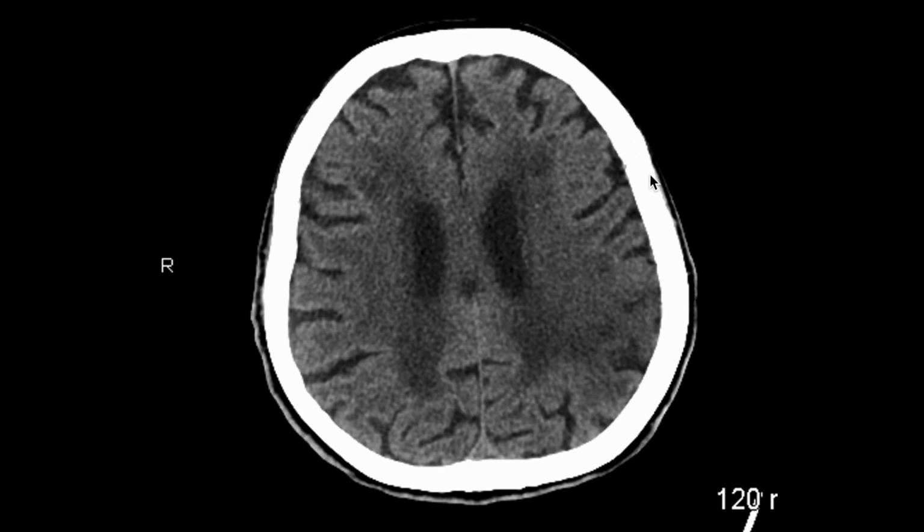The next thing that you want to do is you want to make sure that the gray-white differentiation is maintained. What does that mean? That means that you look at the gray matter, which is right here at the cortex, and that should be hyperdense when you relate it to the adjacent white matter. White matter usually has myelin sheath tracks, and those are usually fat attenuating, and because of that reason they're hypoattenuating when you compare that to the gray matter.